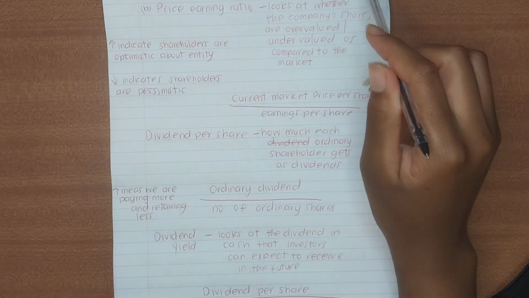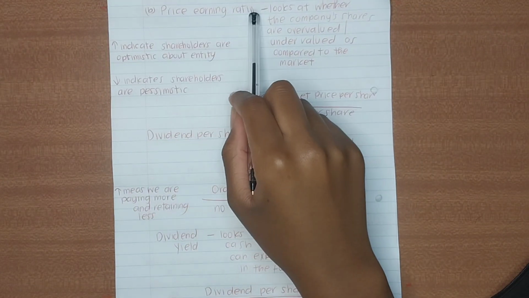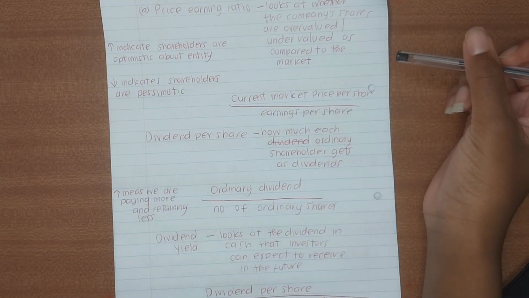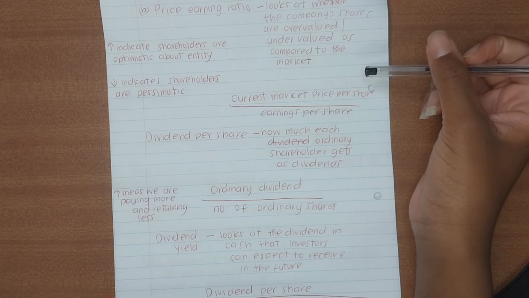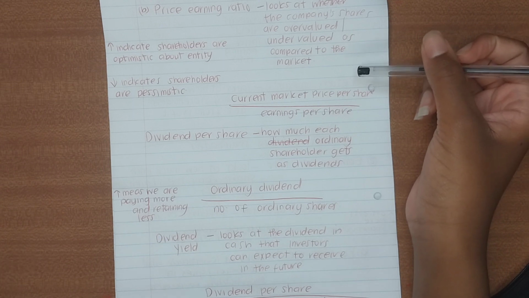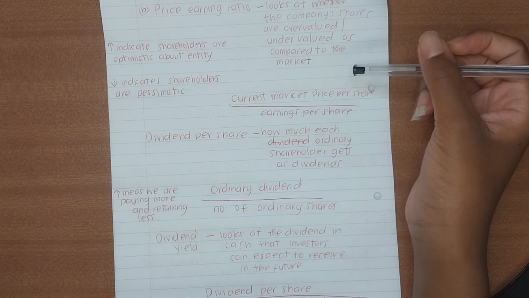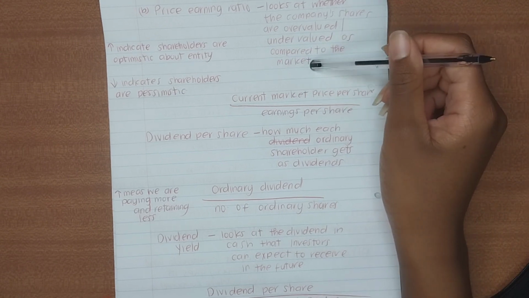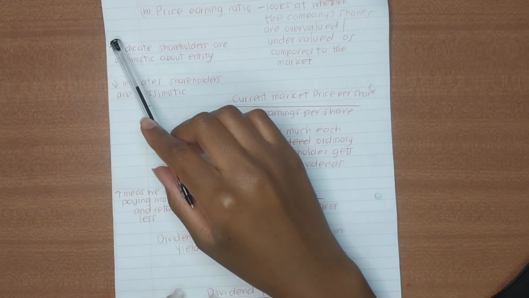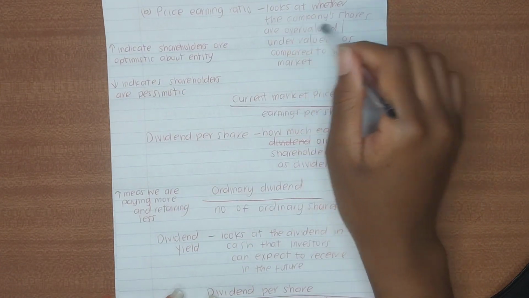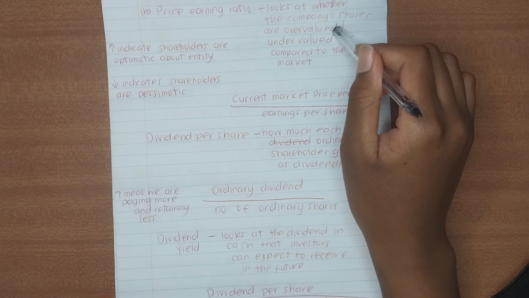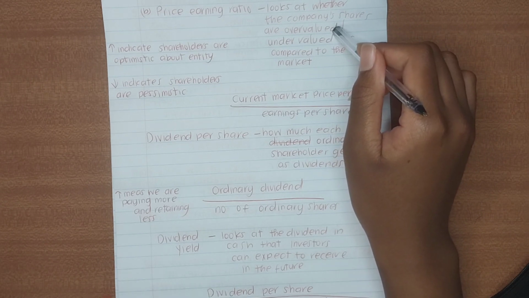And then we are almost done, guys. And then it's price earnings ratio, right? So it looks at whether our shares are overvalued or undervalued. It looks at the prices of our shares and tells us whether they are overvalued or undervalued, and we are going to compare this to the market one, right? So if our shares are overvalued, it means that our shareholders are putting value into our shares. That's why they are buying more, and as a result, it's shooting up our prices, right?